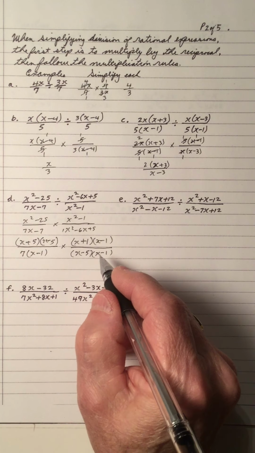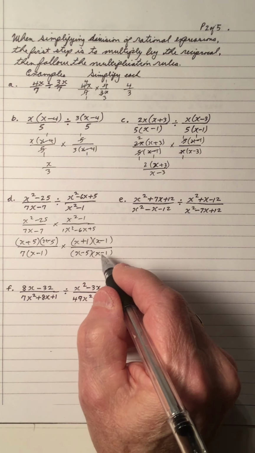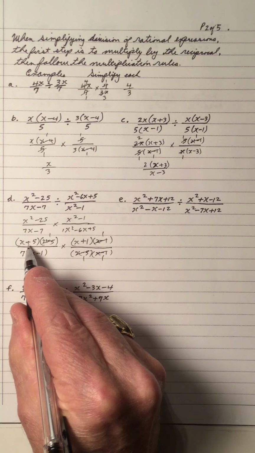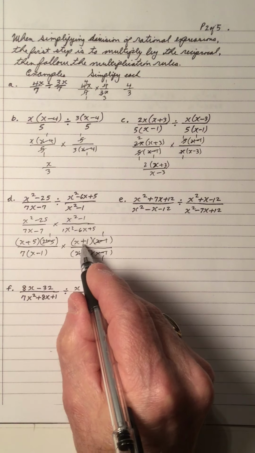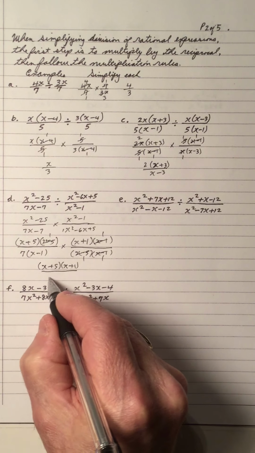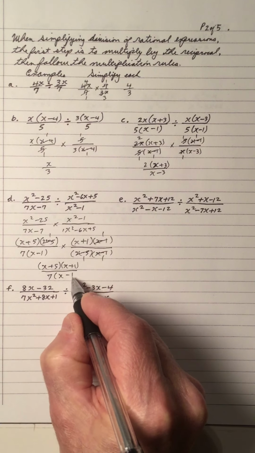Now that I have everything factored, I'll cancel. Any plus 5s down the bottom? Nope. Any minus 5s down the bottom? Yes. Any plus 1s down the bottom? Nope. Any minus 1s down the bottom? Yes, I can cancel here or here, either one will do. Let's do this one. So now I get x plus 5 times x plus 1. And on the bottom, I got 7 times x minus 1.